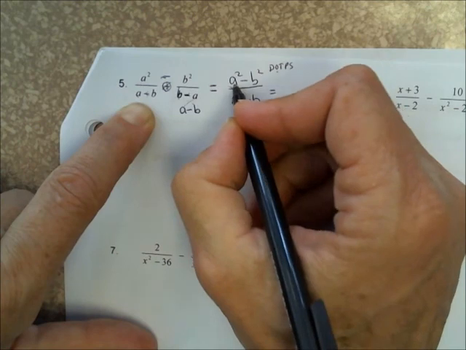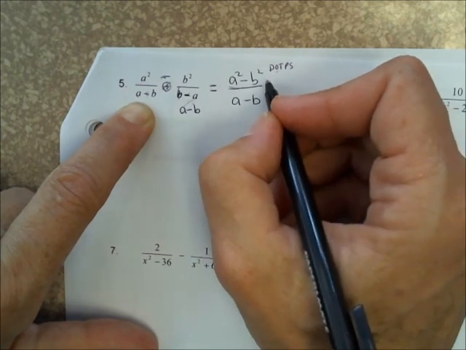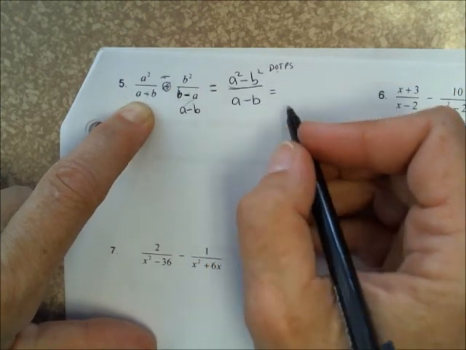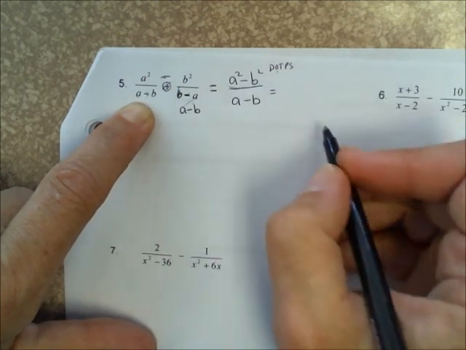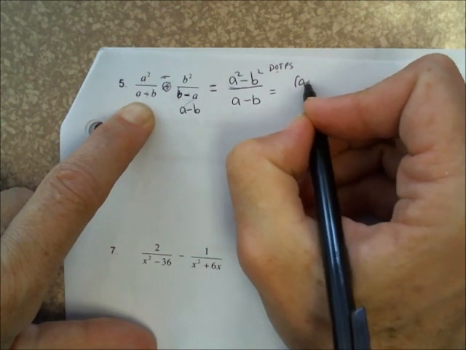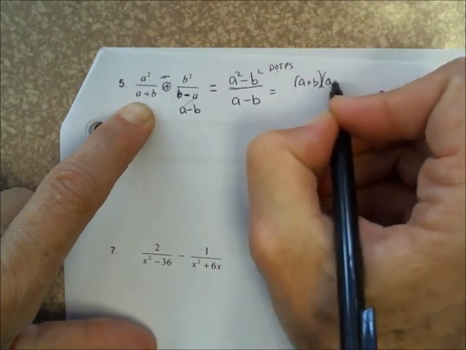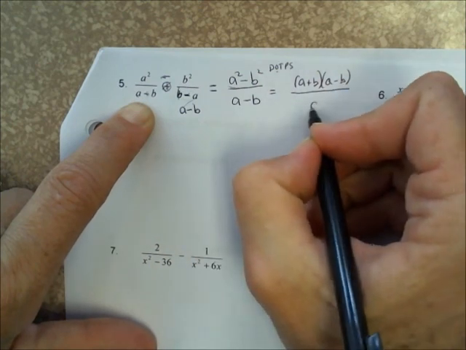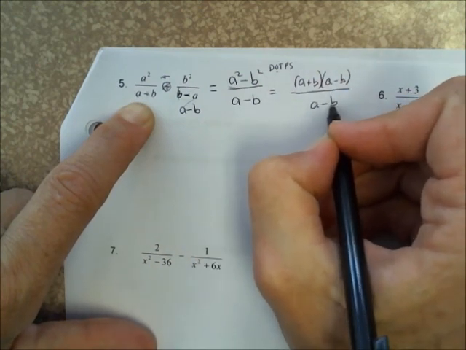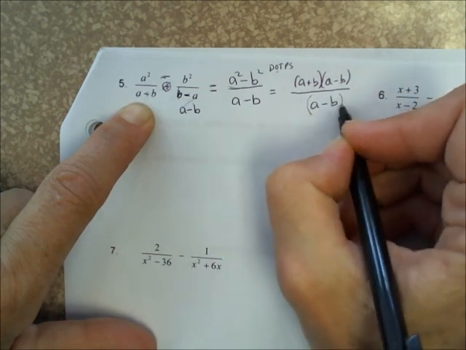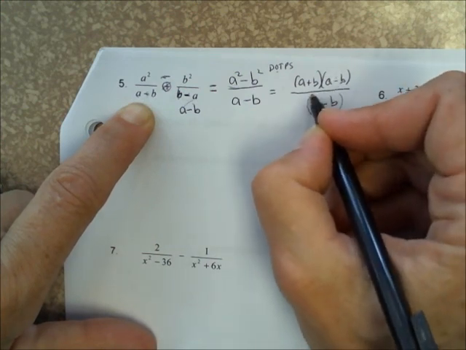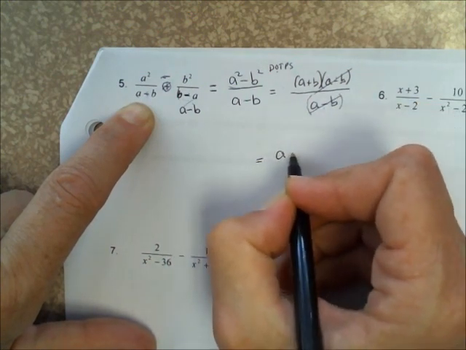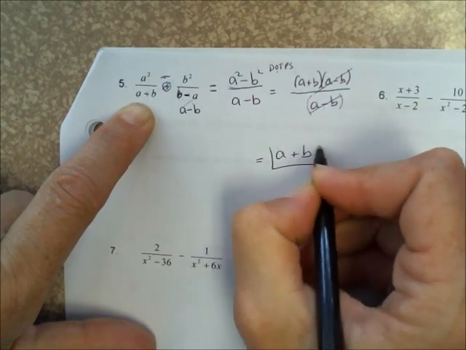So let's factor a squared minus b squared. If this had x squared minus 25 or x squared minus 4, you know how to factor that. It's the same thing when you have a squared minus b squared. It gets factored to a plus b times a minus b. That's the factoring. And in the denominator, you have a minus b. If you want to surround it with parentheses, you can, because then they look exactly alike. The entire binomial can cancel, and the final answer here is a plus b.